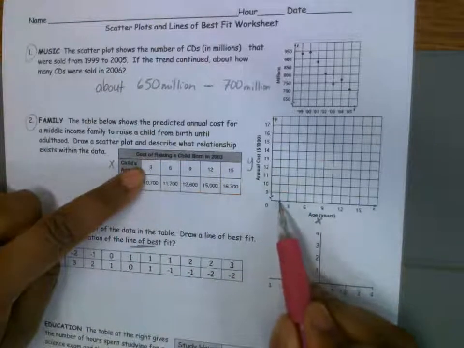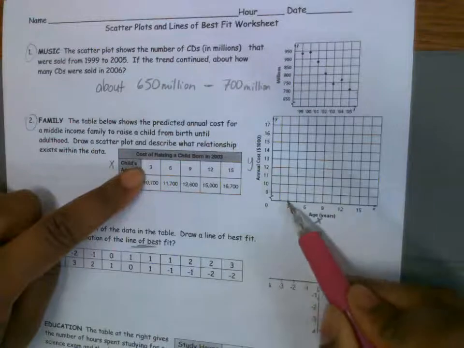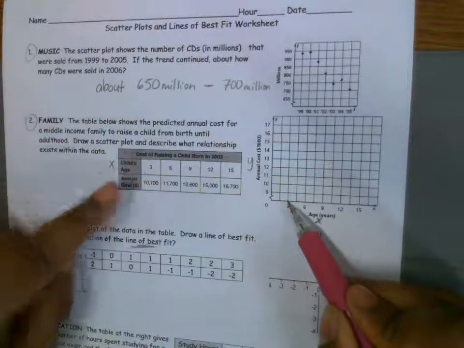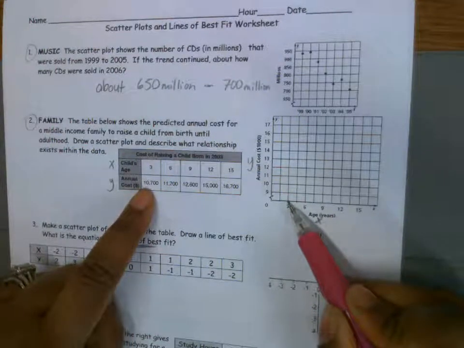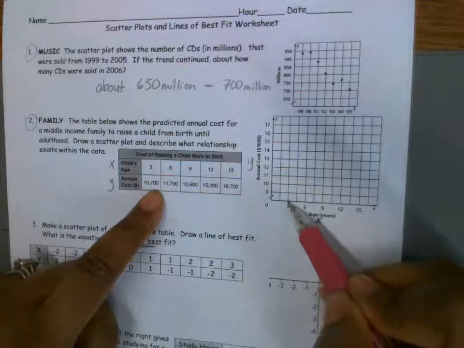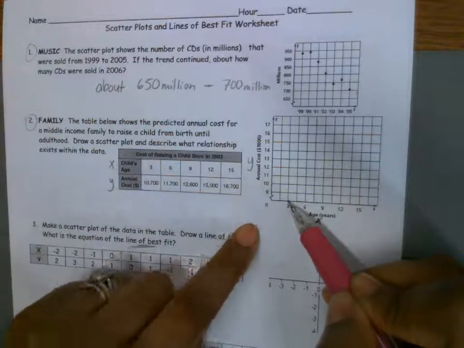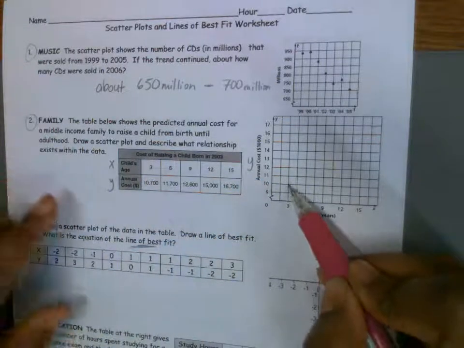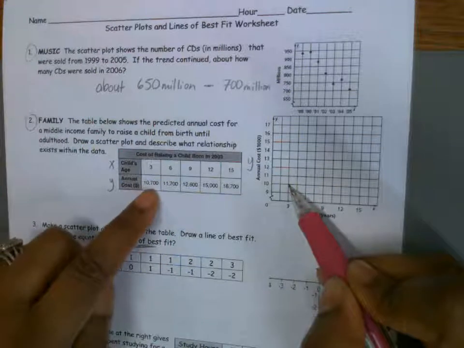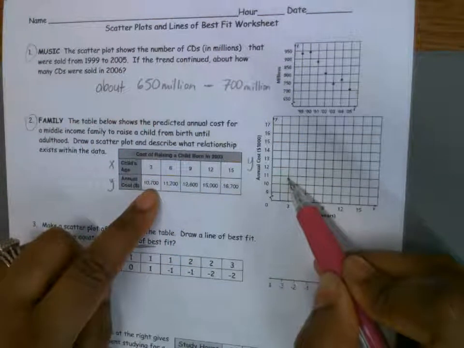So we find 3 on the X-axis, which is right here. And this is 10,700. So remember, this is going up by thousands. 9,000, then 10,000. So we're going to go up past 10,000, and it's 10,700. That's really close to 11,000. So we're going to put it close to 11,000 right in here.